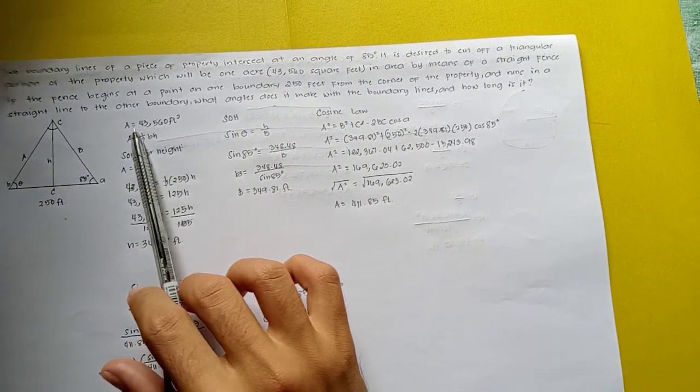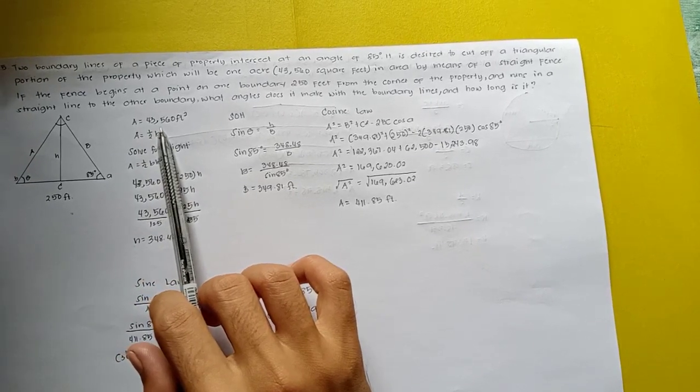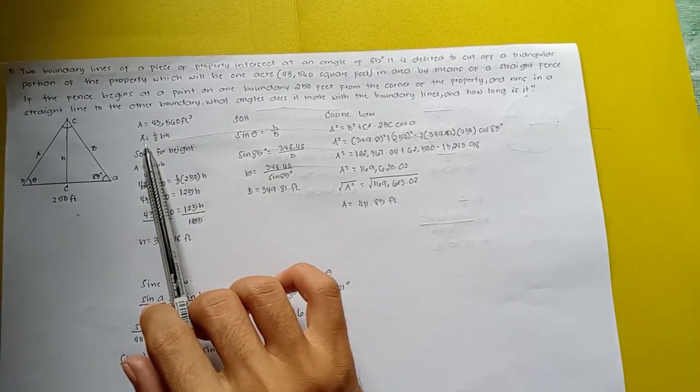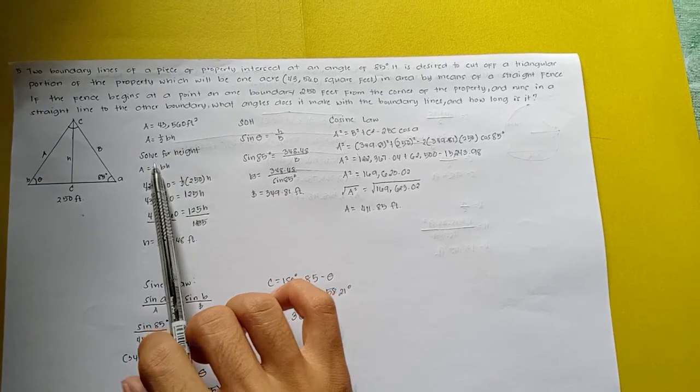A equals 43,560 square feet. A equals 1/2 BH.